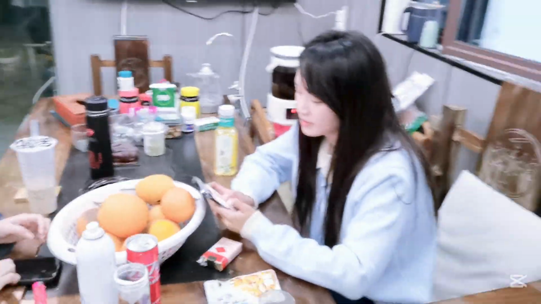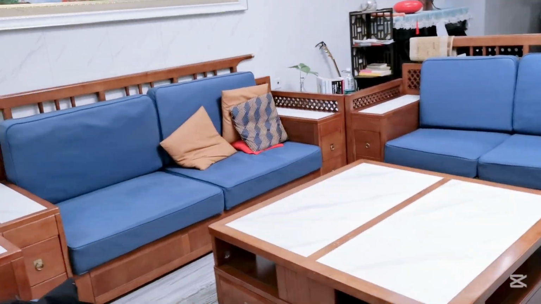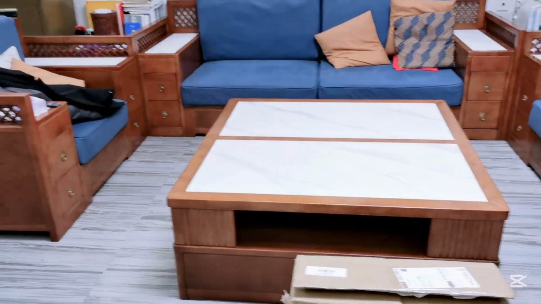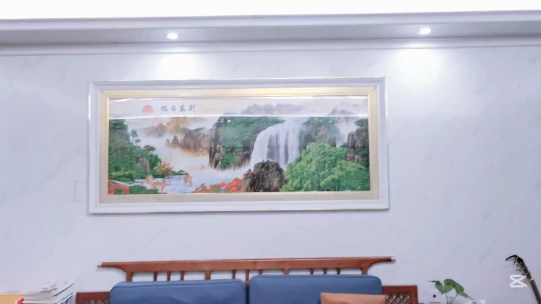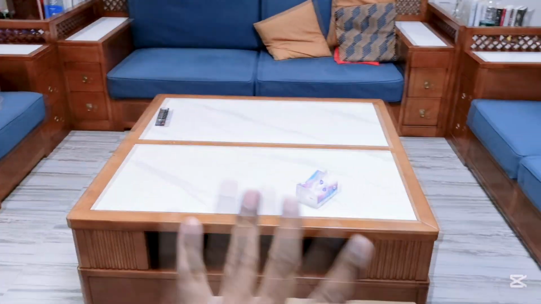They are just sitting. I will build for them because I'm currently in China. So I'm trying my best to do this video. This is the stool I ordered online and then I want to put there as a rig.